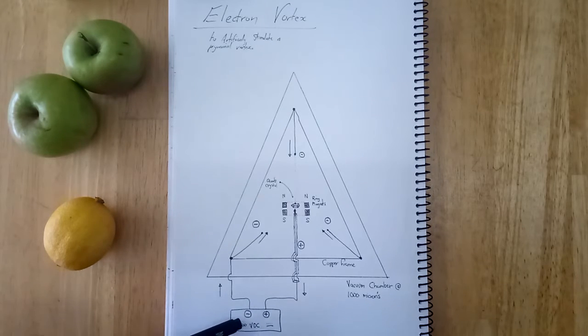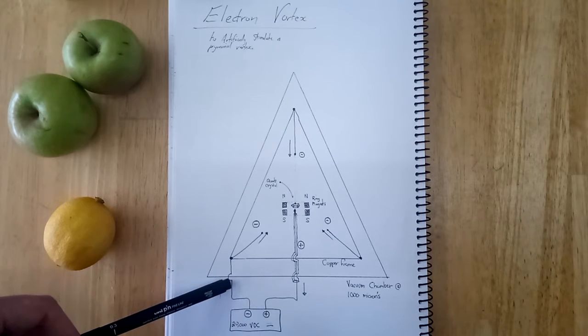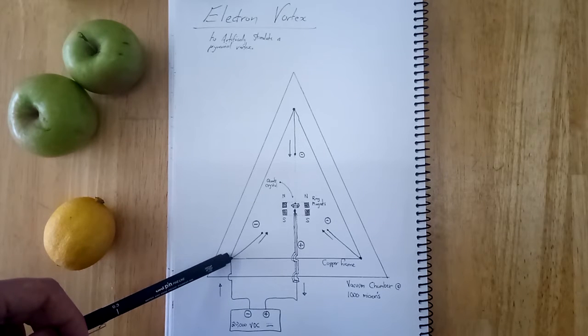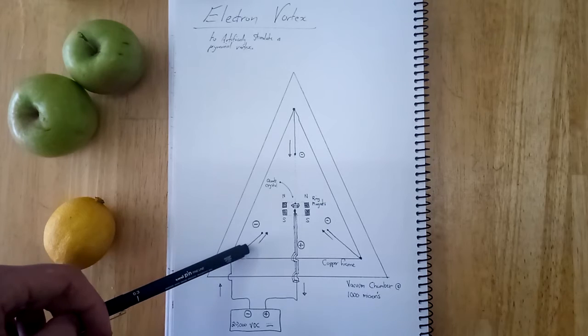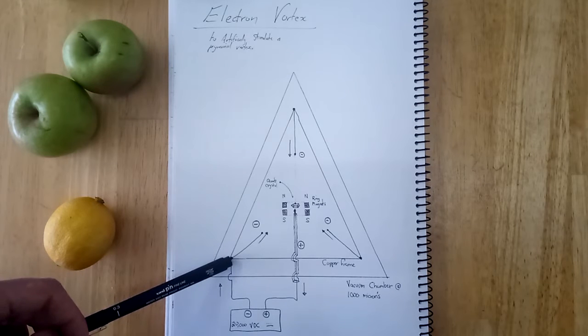So the negative terminal is represented right here, and the electrons come from this high voltage power supply, which is 20,000 volts DC, and travel down this wire into the vacuum chamber and are connected to the copper frame here.